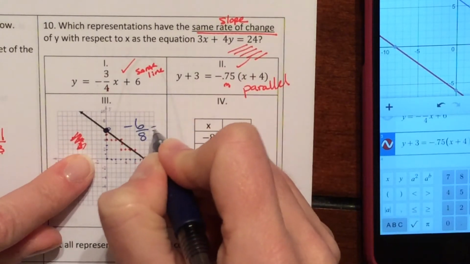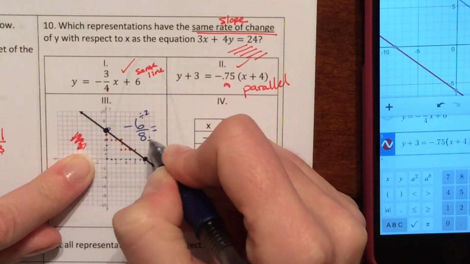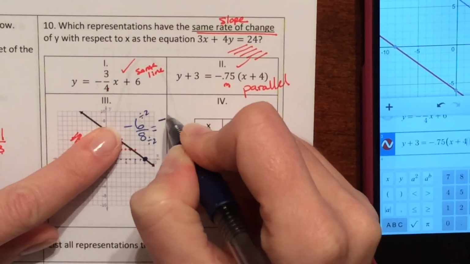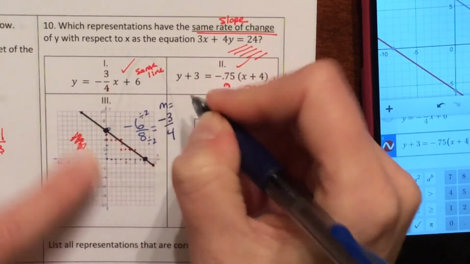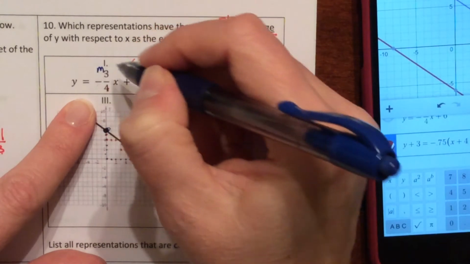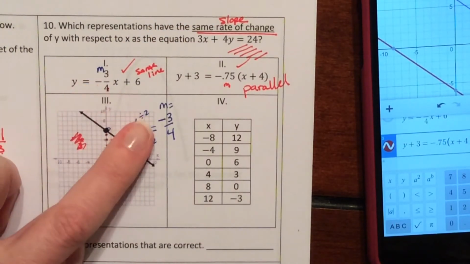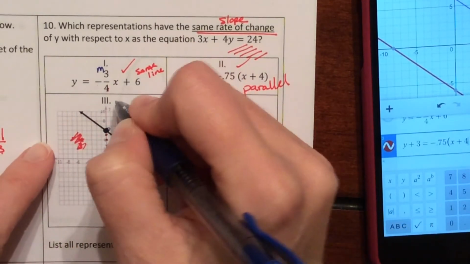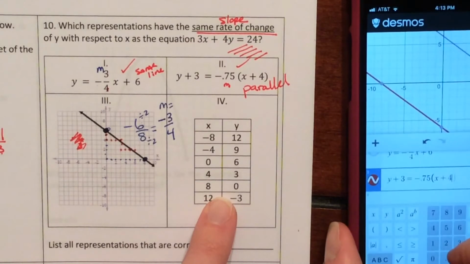And this reduces. These are both even numbers, so you can divide them both by 2. So that's a negative 3/4 for my slope. Is that the same as the slope over here? Yes, this is going to be the same slope. So that it would be parallel to what we have on our Desmos.